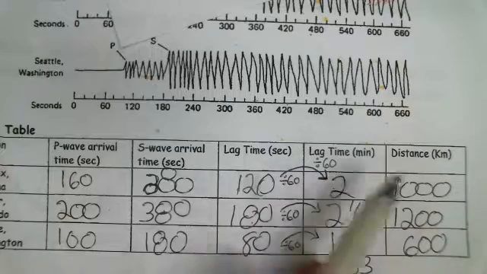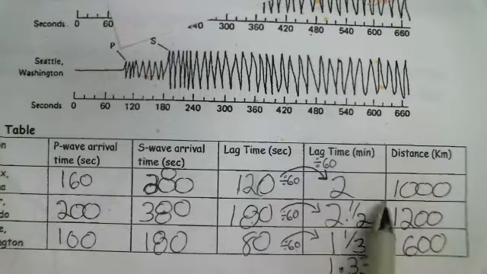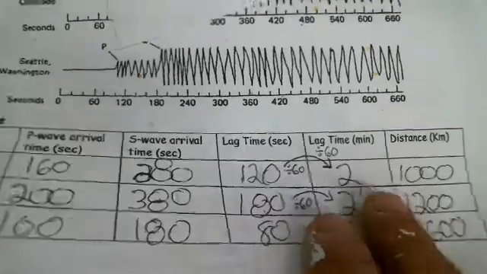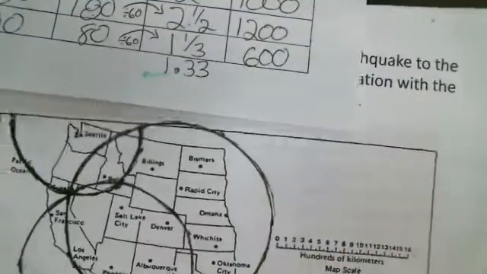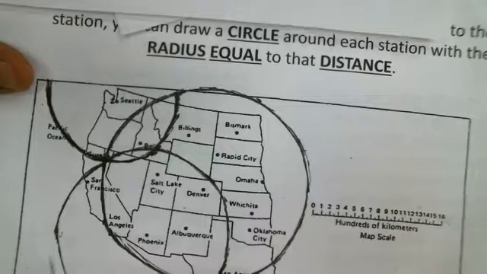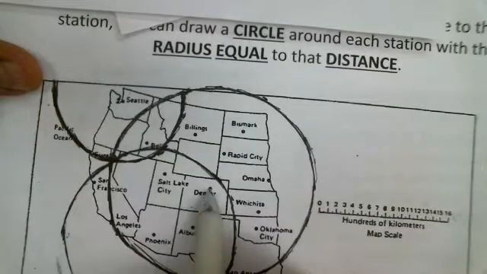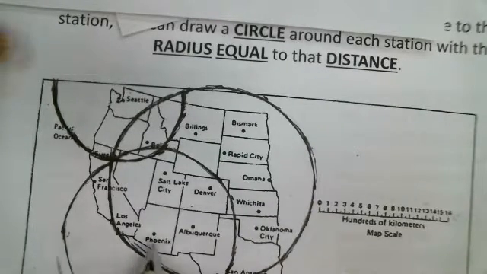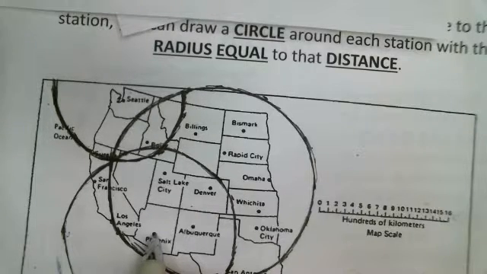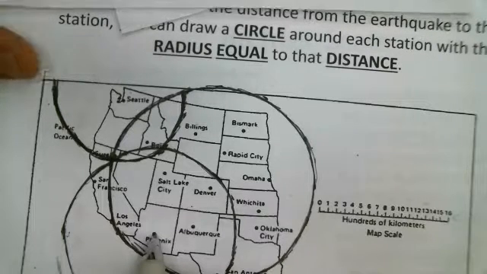So there's my data. And we're going to use these distances here to figure out exactly where the epicenter was. On this map, I've given you the circles. Here's Denver, Colorado. I'm sorry, let's go with Phoenix first. Here's Phoenix. And we know from our chart on the previous page that the earthquake was somewhere 1,000 kilometers away.